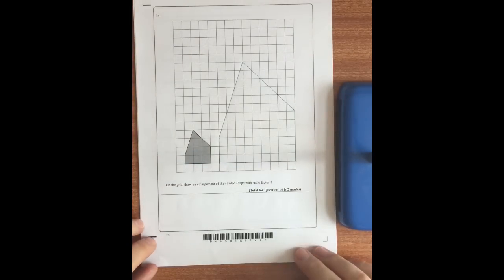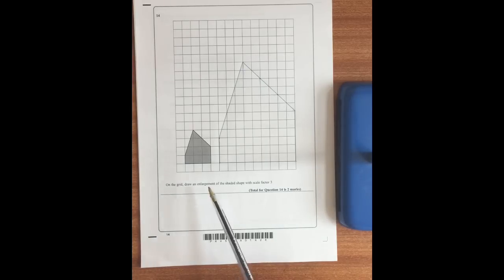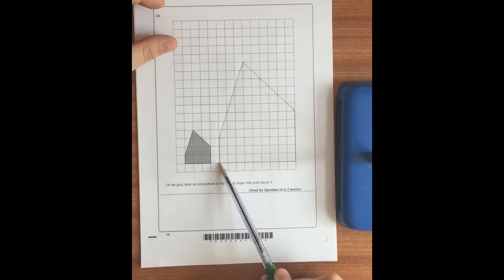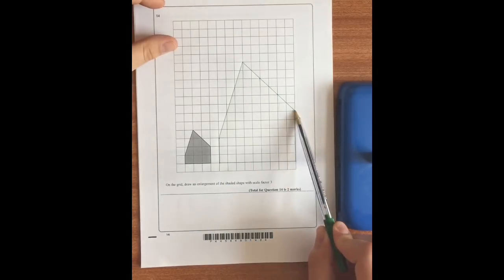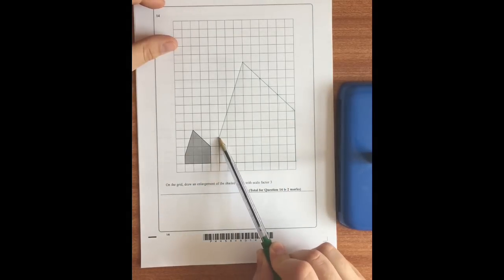Question 14. On the grid, draw an enlargement of the shape, the shaded shape by a scale factor of 3. Notice there's no centre of enlargement on this one, so you can draw it anywhere that you like. The bottom was 3 across, so that will now be 9 across. This was 2, so this will be 6. And that was 1, so that will be 3.